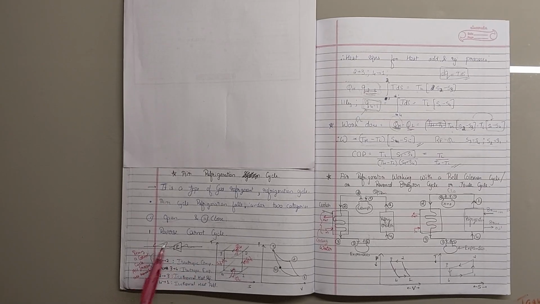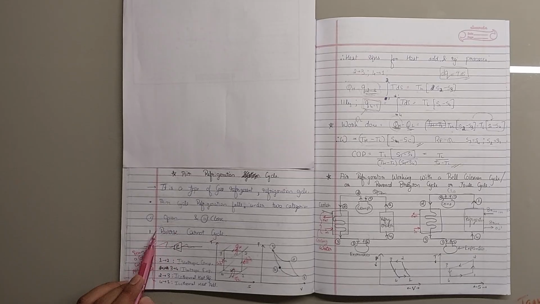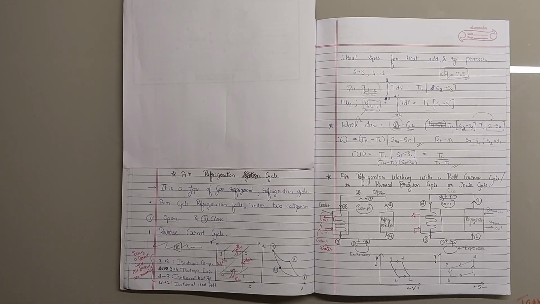So this is the reversed Carnot cycle wherein the process goes from 1, 2, 3, 4 in the anti-clockwise direction. As it says, the reverse Carnot cycle, a Carnot cycle goes in the clockwise direction. Here the 1 to 2 and 3 to 4 processes are isentropic processes. As we can see, these are vertical lines and on the x-axis we have entropy, therefore they are isentropic. That means the entropy is constant throughout the process.